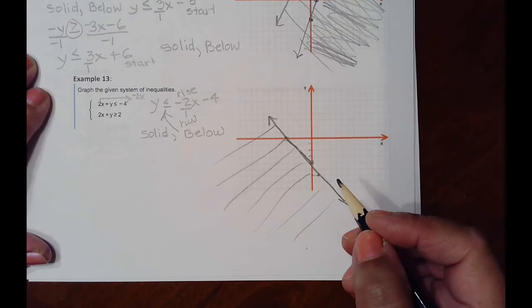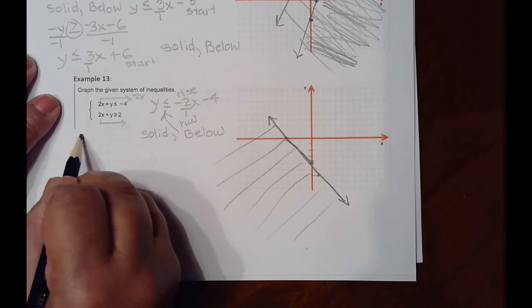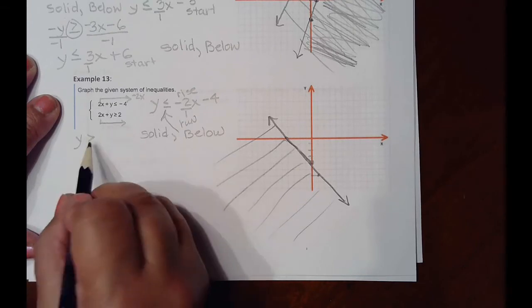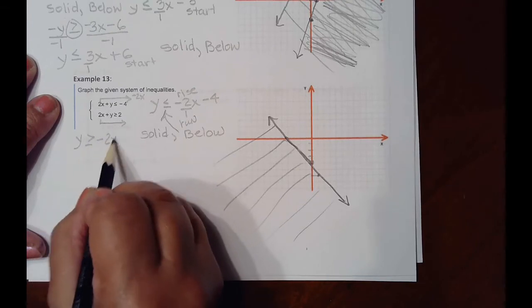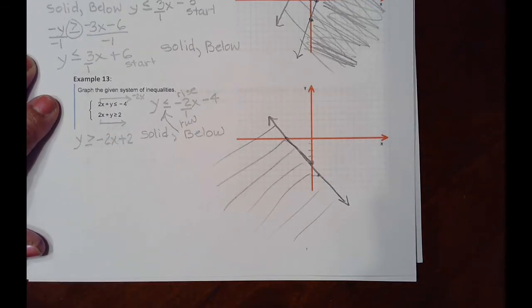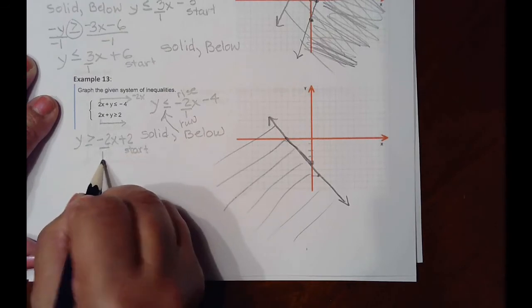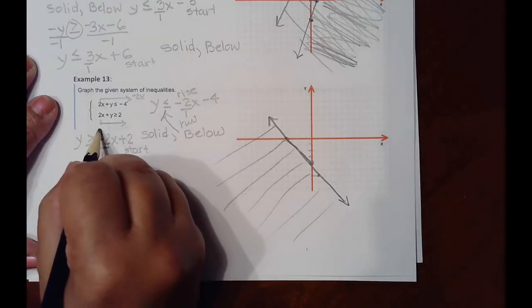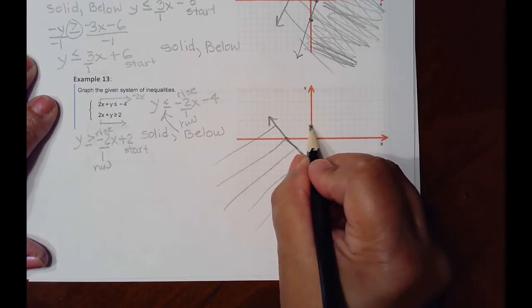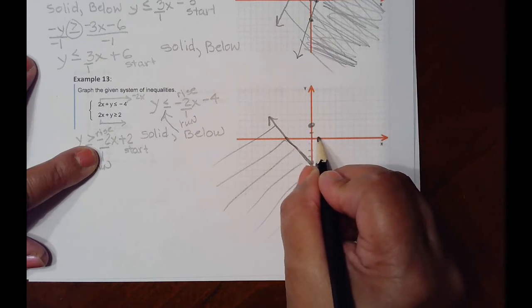All right, then the next one is trying to isolate for y. So we're going to have y. This 2x will come to the other side of this greater than or equal to symbol, appearing as a negative 2x. That positive 2 was already there, and so this is solved. So now you are going to start here at 2, and then use the negative 2 over 1 as your rise and run. Okay, so let's start at positive 2 this time. And then I'm going to go down 2 over 1.